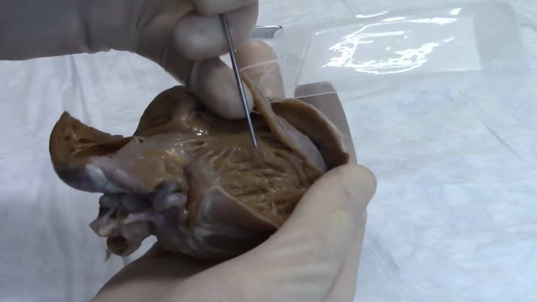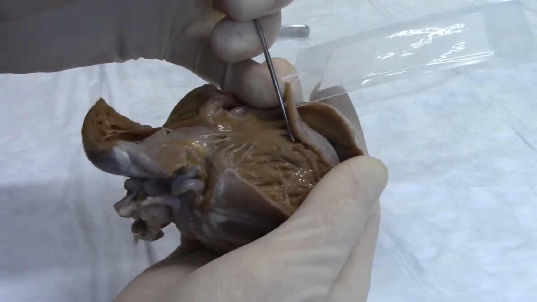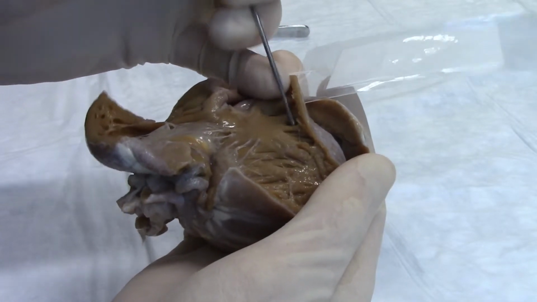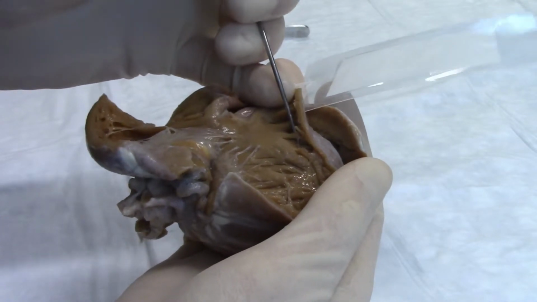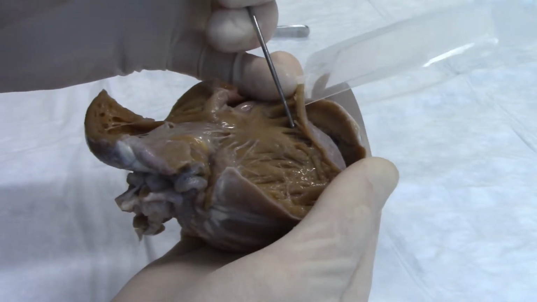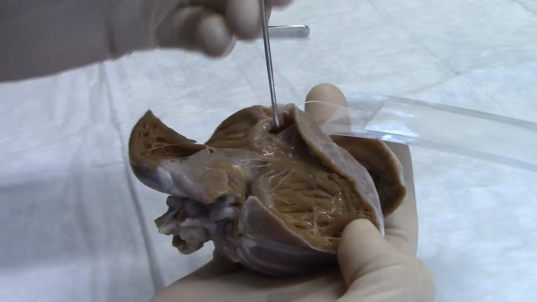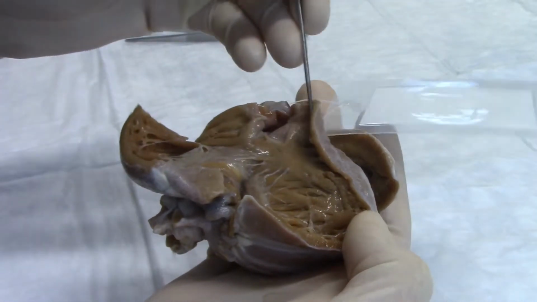And from the septomarginal trabeculation, we have these other trabeculations coursing to the RV free wall, or the parietal wall, called the septoparietal trabeculations, which in the normal heart are not as prominent as they would be in something like tetralogy of Fallot. Another feature of the right ventricle is that it tends to be triangular or pyramidal in shape.